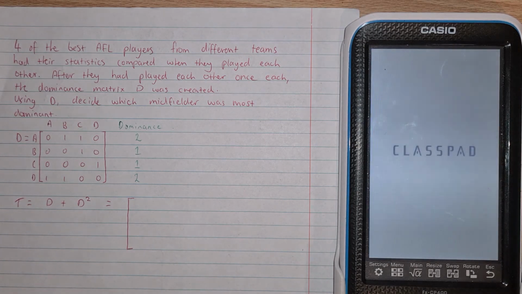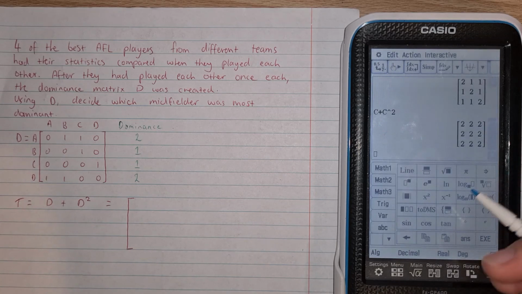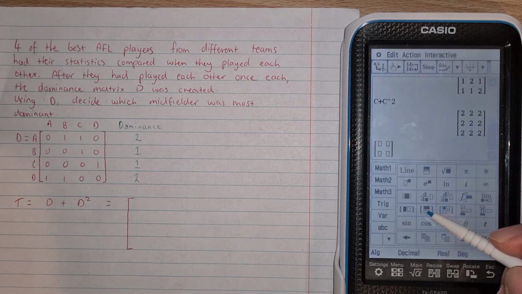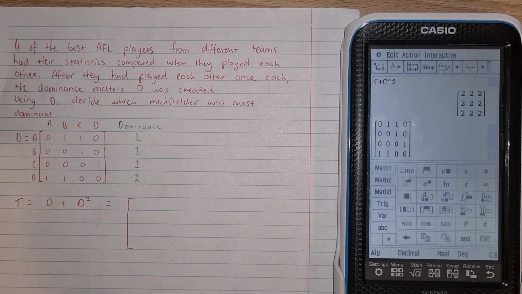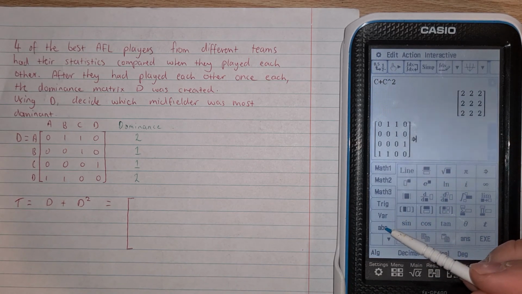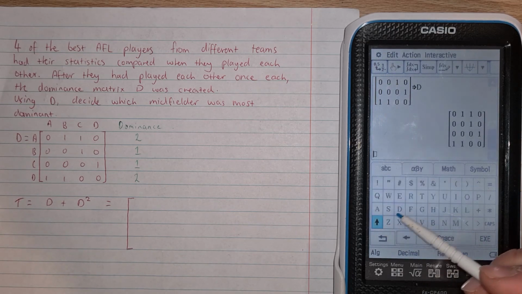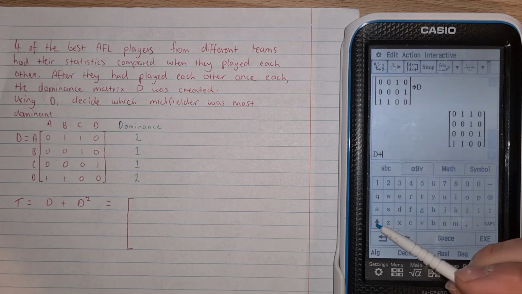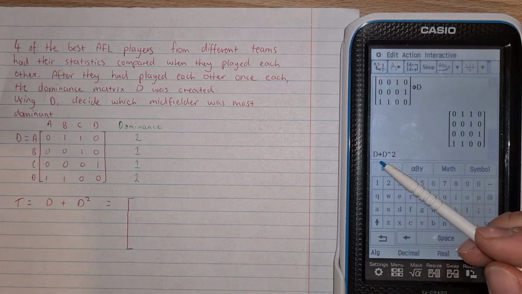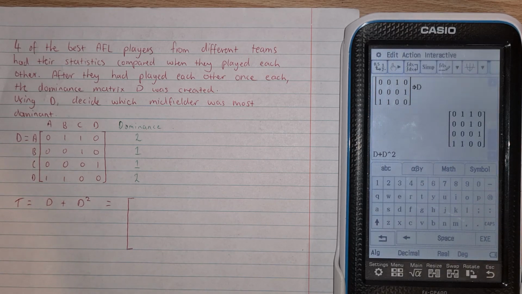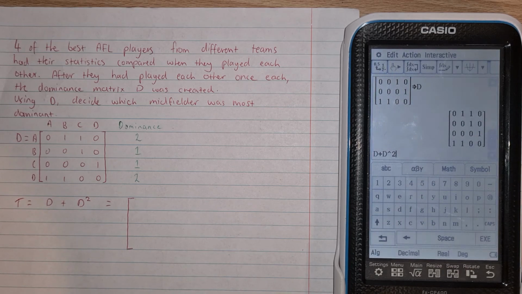So we're going to need to put D into our calculators. So we can find out what D plus D squared is here after defining our matrix as D.